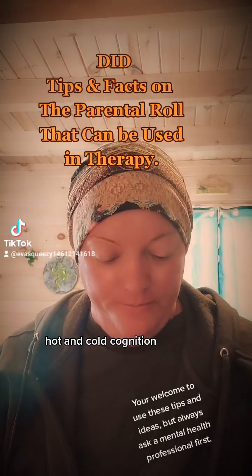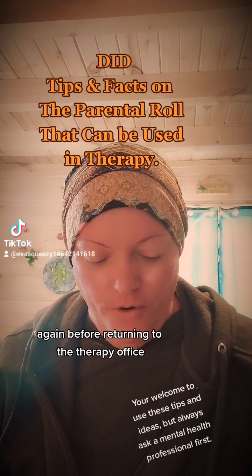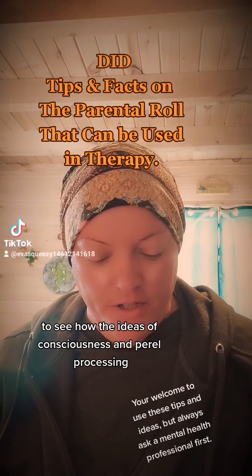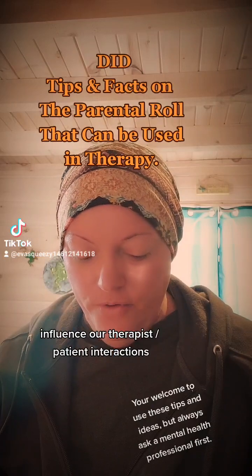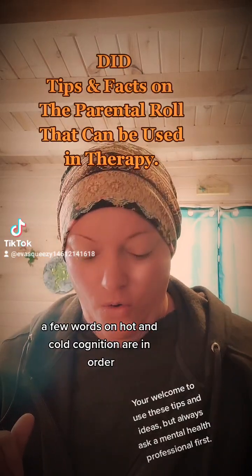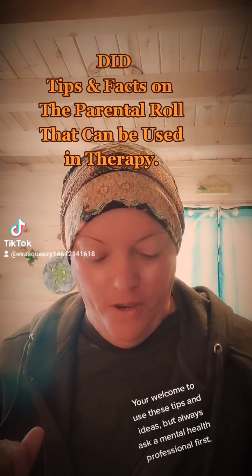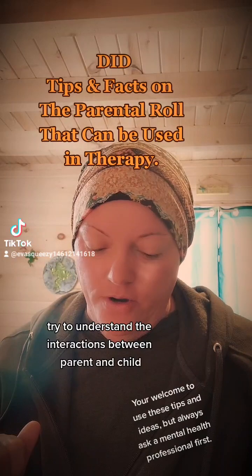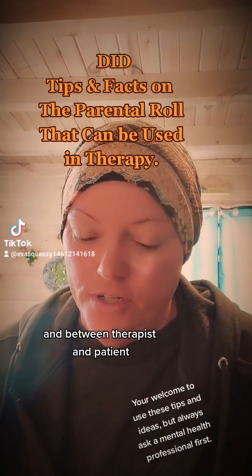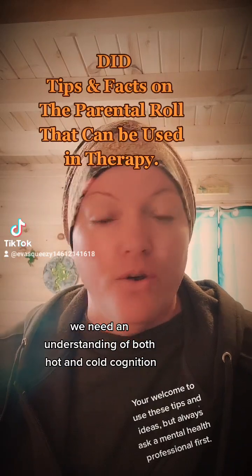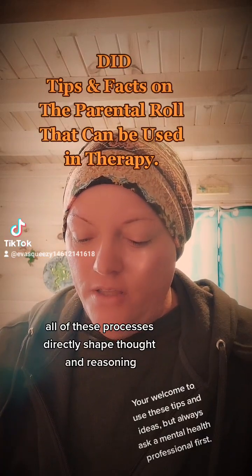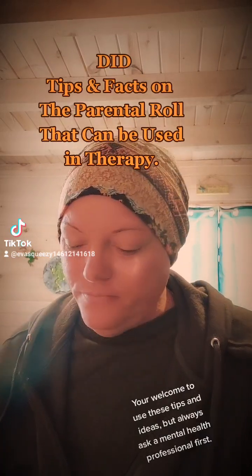Hot and cold cognition. Again, before returning to the therapy office to see how the ideas of consciousness and parallel processing influence our therapist/patient interactions, a few words on hot and cold cognition are in order. When we as therapists try to understand the interactions between parent and child and between therapist and patient, we need an understanding of both hot and cold cognition. All of these processes directly shape thought and reasoning.